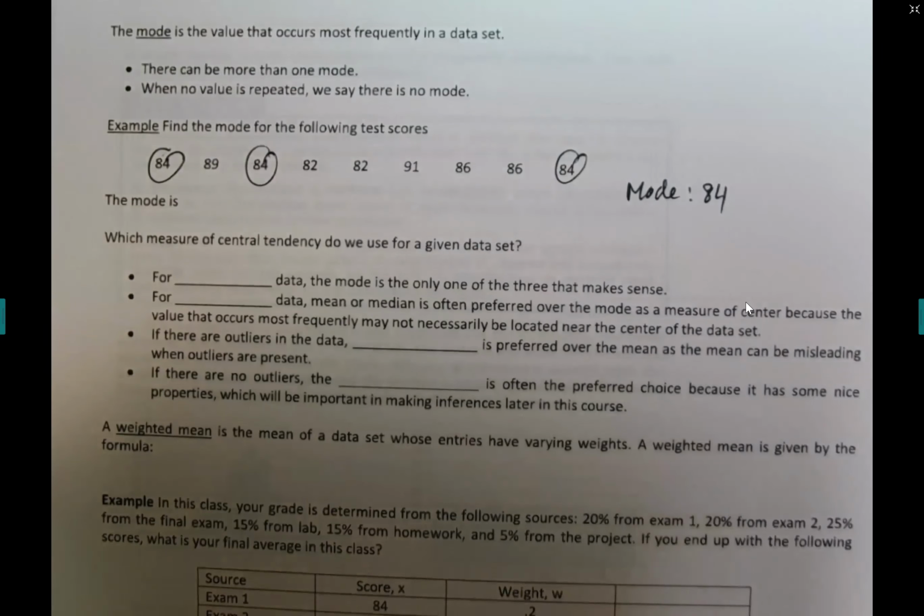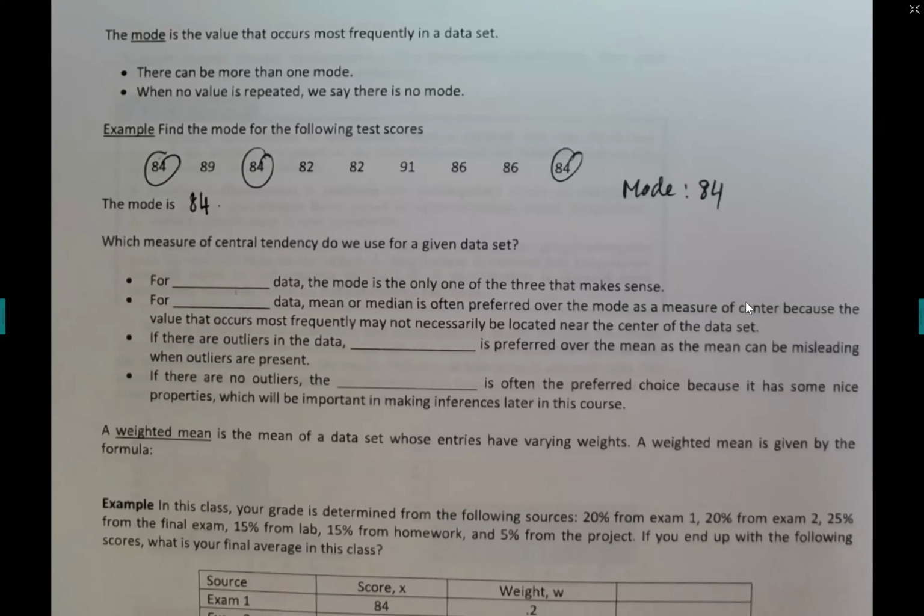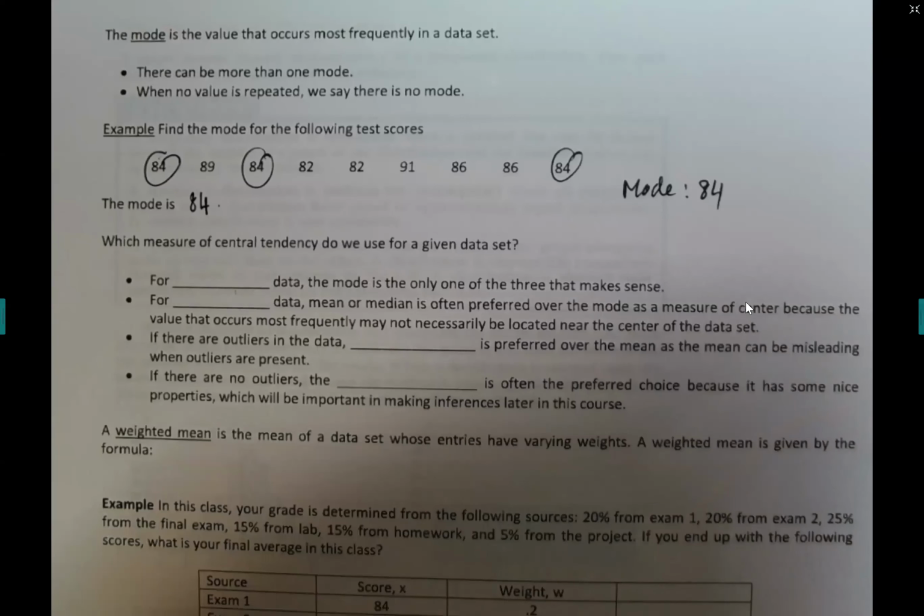What type of data that you learned yesterday and before yesterday is it not possible to find a mean and median for, but you only can find a mode? Can you fill in the blank here? Qualitative? Qualitative data, because it doesn't have numbers to add and subtract. But for qualitative data, you can find the mode.